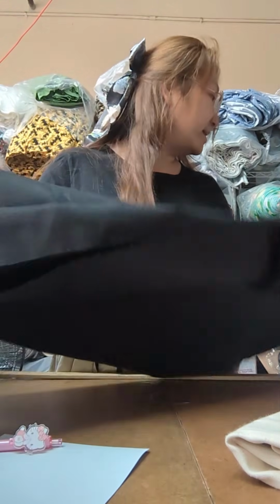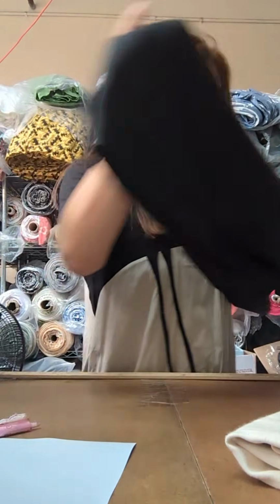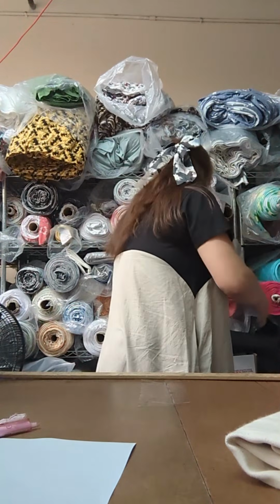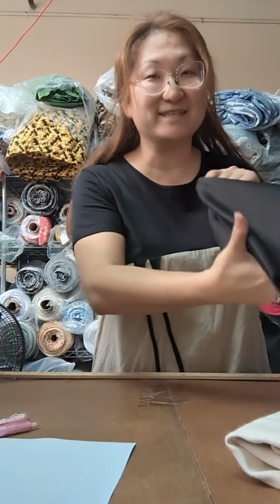Let me find a spot where I can put it. Okay, I'm going to put them on the back. So welcome in, welcome in. We're going to be going over all 12 fabrics today.